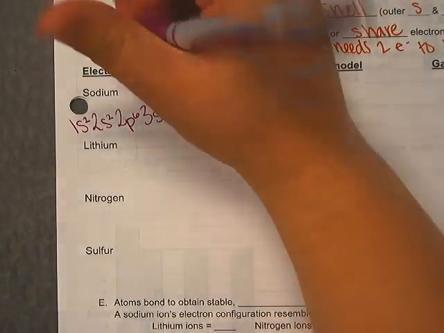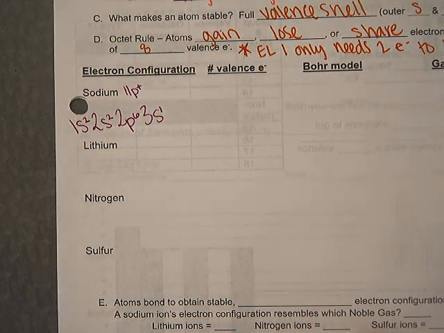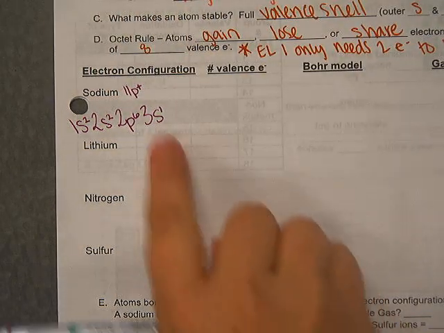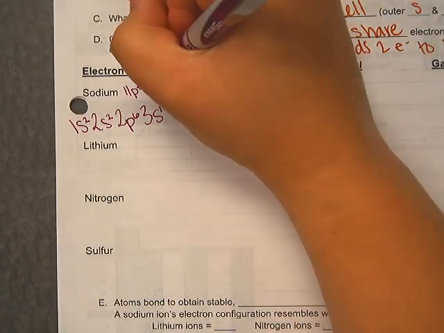Sodium is also atomic number 11, which means that it has 11 protons, and that number is never, ever, ever changing. This also means that as an atom, a neutral atom, it would have 11 electrons.